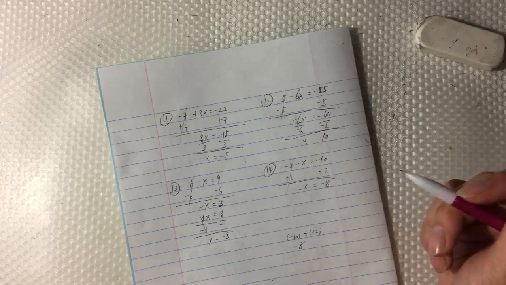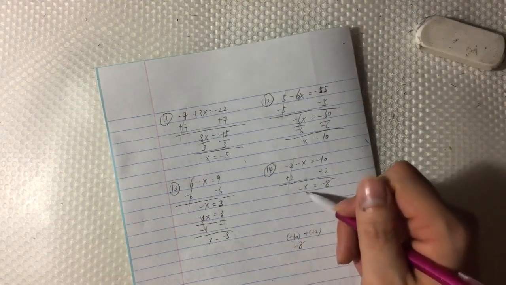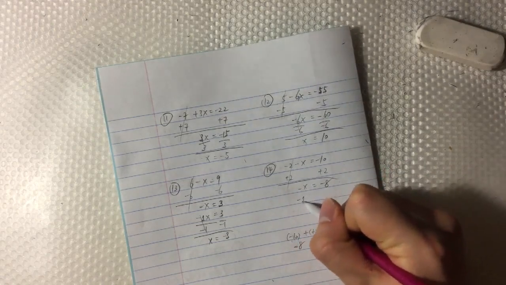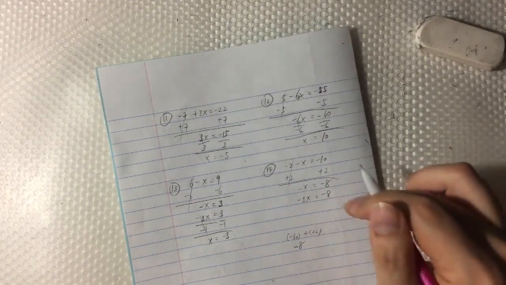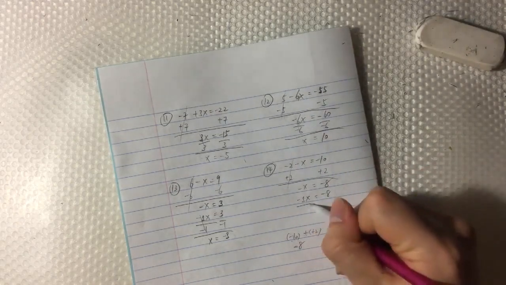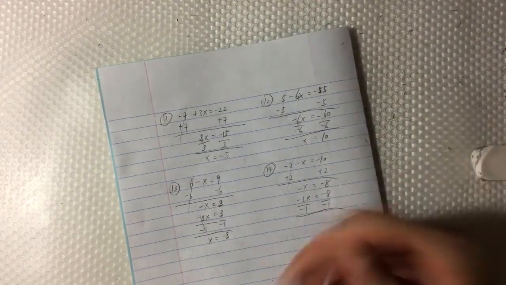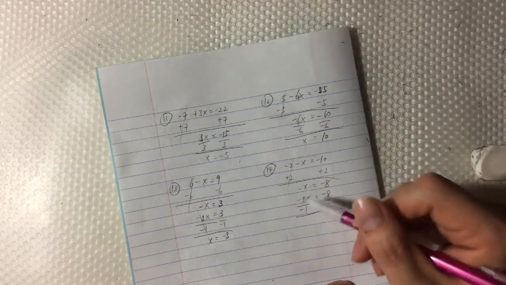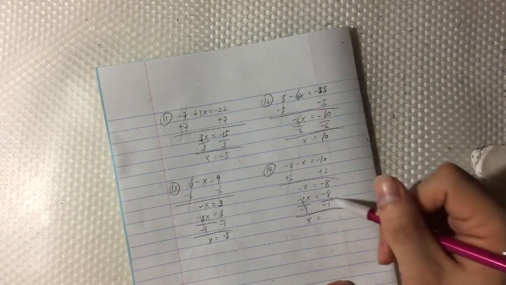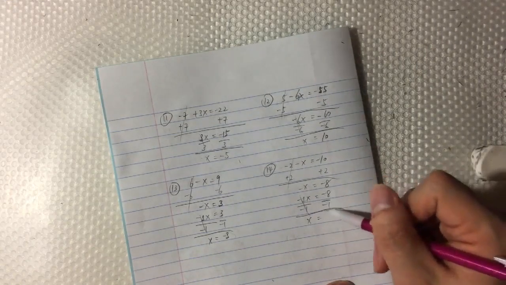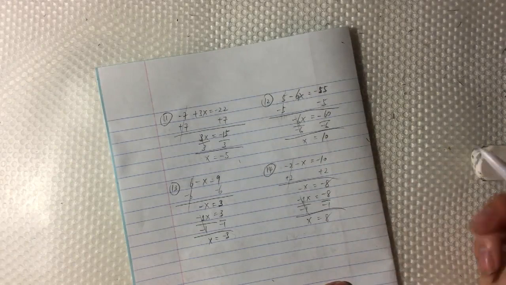To get x by itself, I need to remove the negative sign. If there's no coefficient in the front, we assume the coefficient is 1. So negative x can be rewritten as negative 1x. Negative 8 stays the same. I divide both sides by negative 1. On the left side, negative 1 on the top and the bottom get cancelled. I get x by itself. On the right side, negative 8 divided by negative 1. Double negative is positive. 8 divided by 1 is 8. So the answer is x equal to 8.